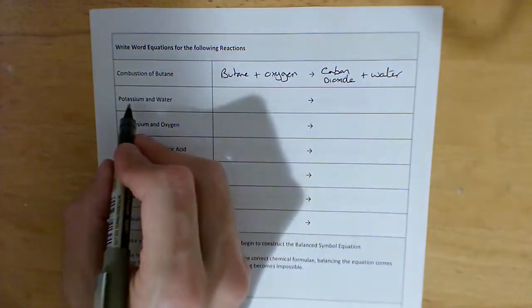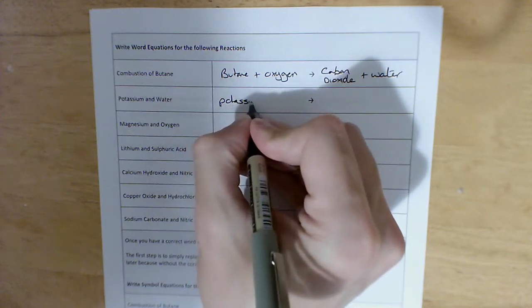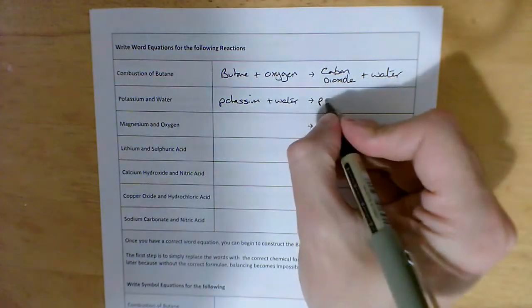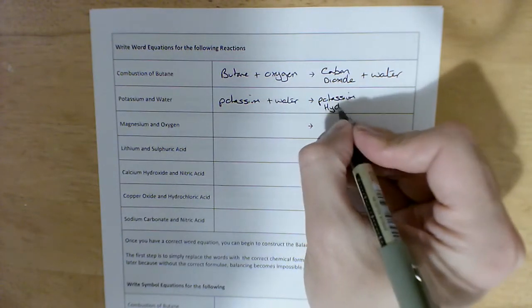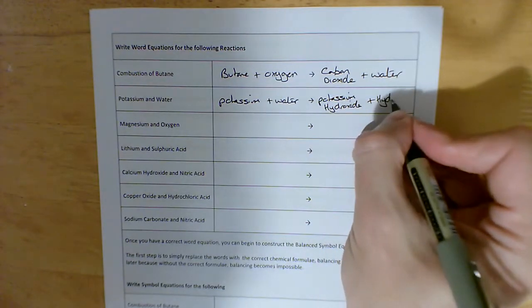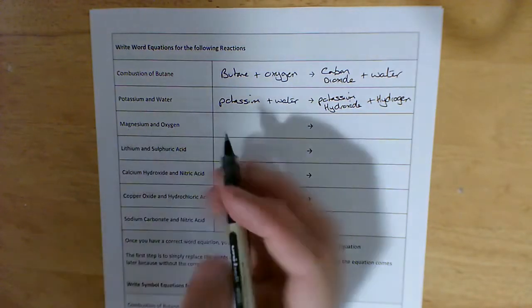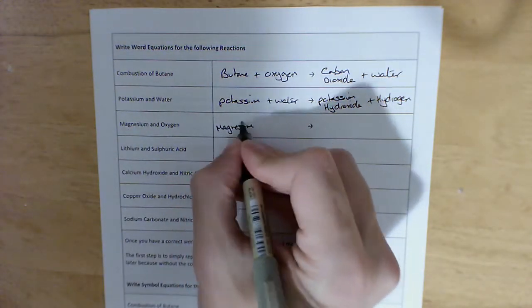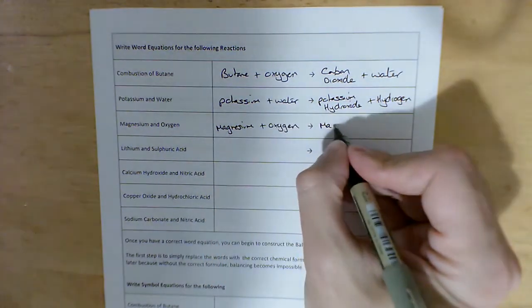Potassium and water, so this is a metal plus water, so it's going to be potassium plus water goes to potassium hydroxide plus hydrogen. Magnesium and oxygen, so this one is a metal plus oxygen, so it's just going to be magnesium plus oxygen goes to magnesium oxide.